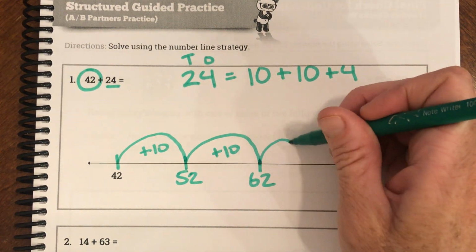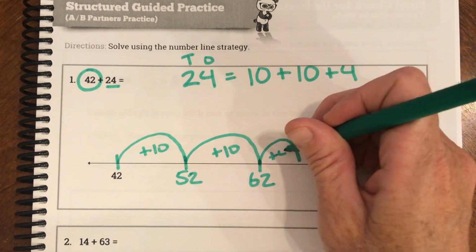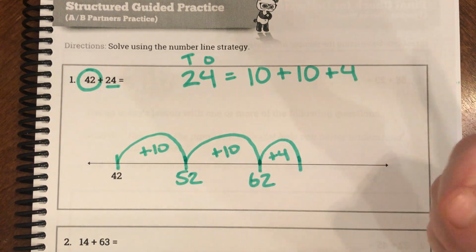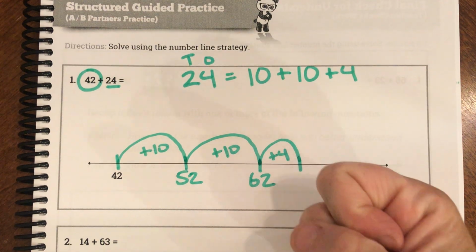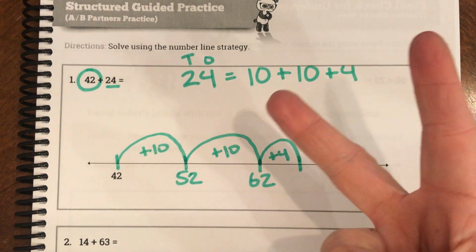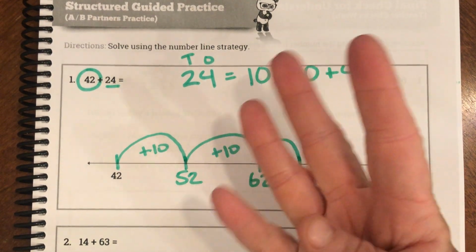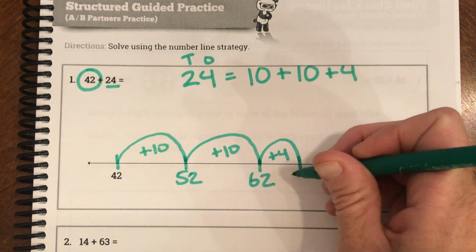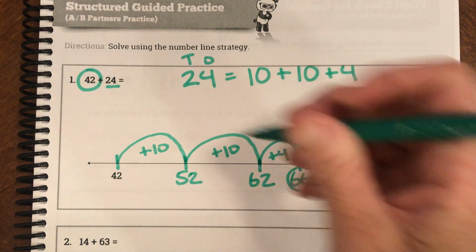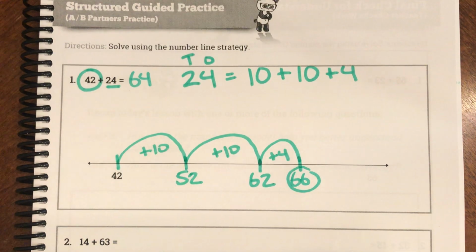And then we have a 4 to add, plus 4. So I could use my count on for this and say I have 62, 63, 64, 65, 66. So my sum is 66.